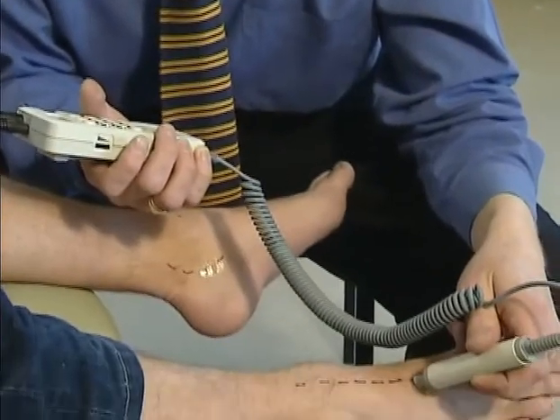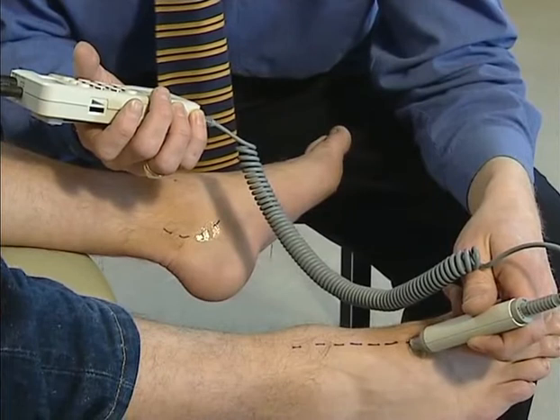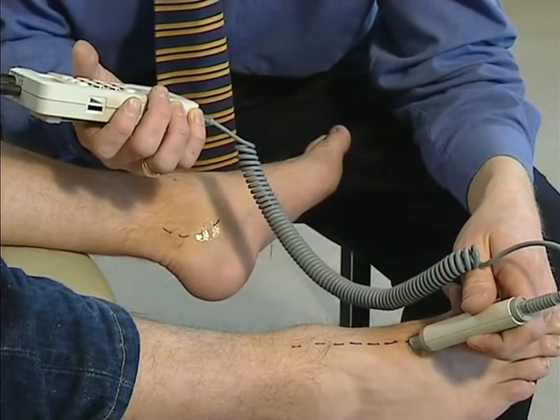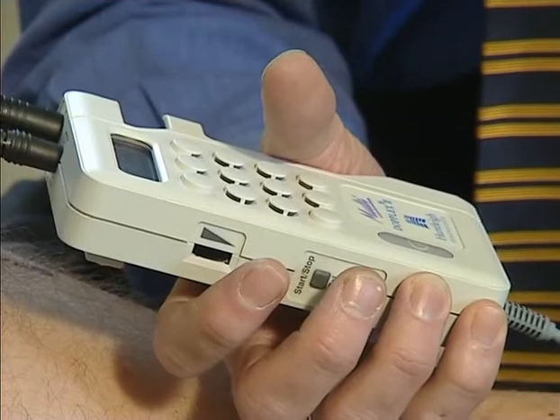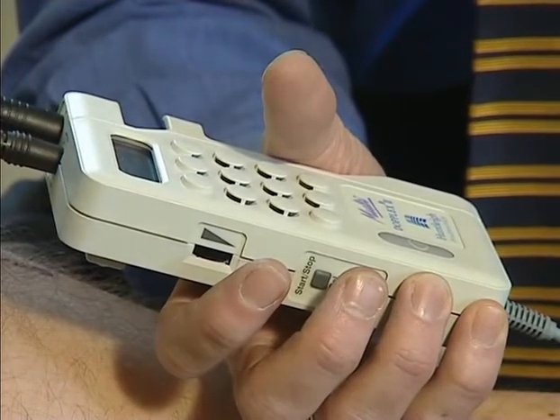The patient has normal sensation and can therefore feel all neurological tests. Normal Doppler signals can be heard and are typically triphasic in nature.